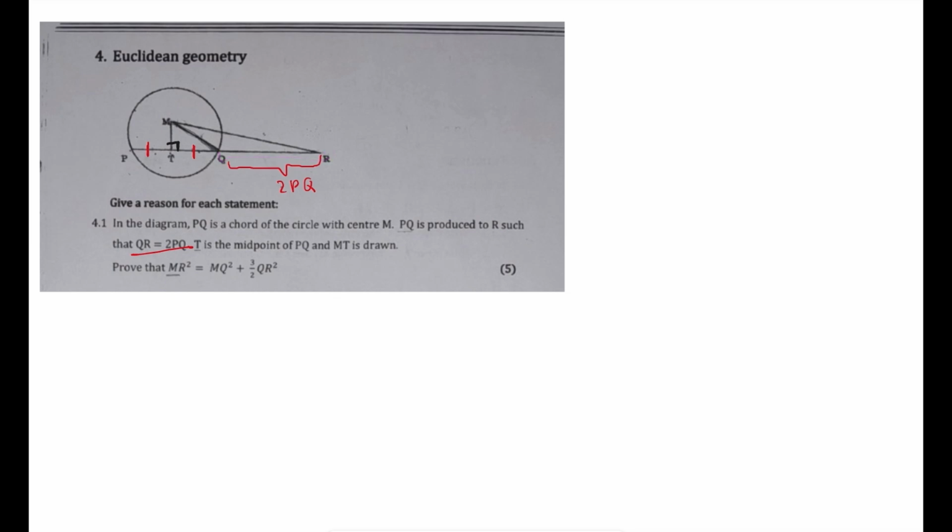Basically, what you can see is that we have QR equals to 2PQ. And this means that our PQ is equals to QR over 2. And I've told you that TQ is equals to half PQ, remember?